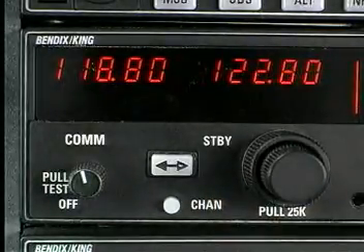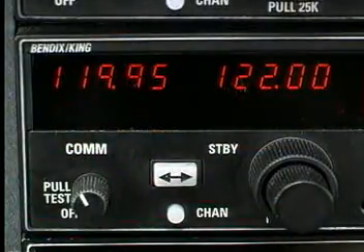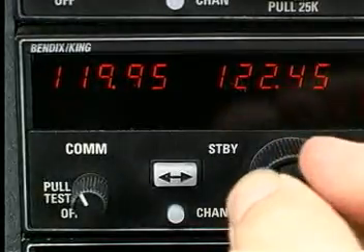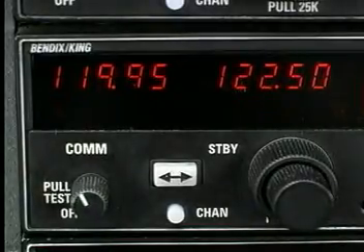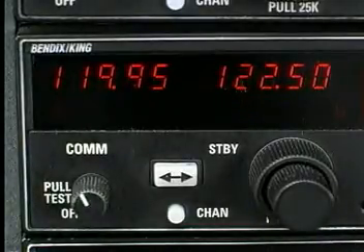Now, I used the number 2 comm to copy the AWAS weather earlier, so I'll just leave that there in case I get a chance to update our weather, and then I'll put 122.5 on the standby side to be ready to activate the lights.